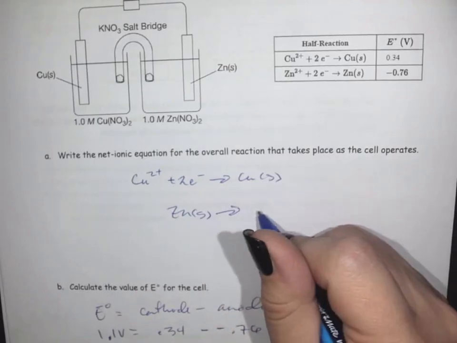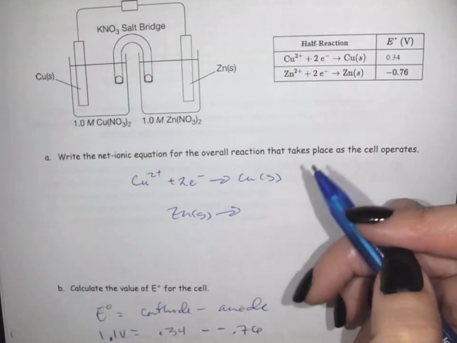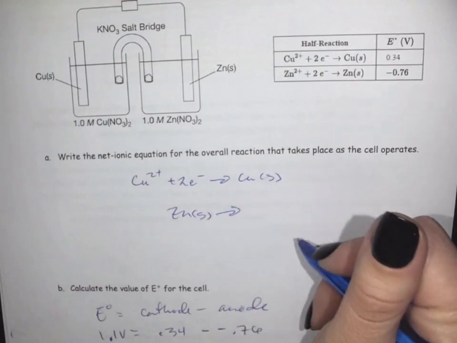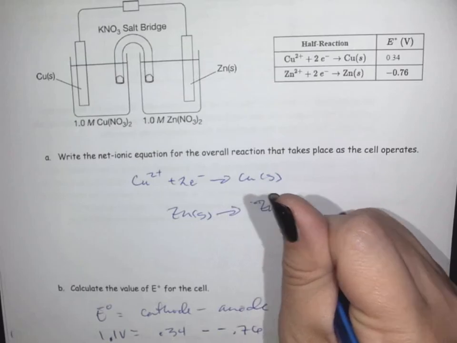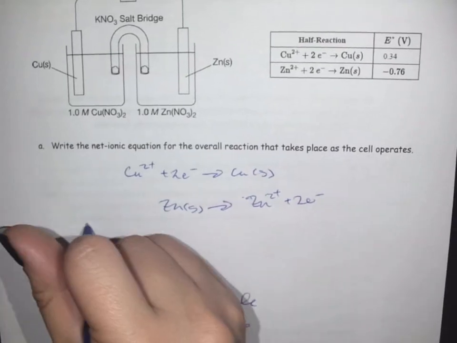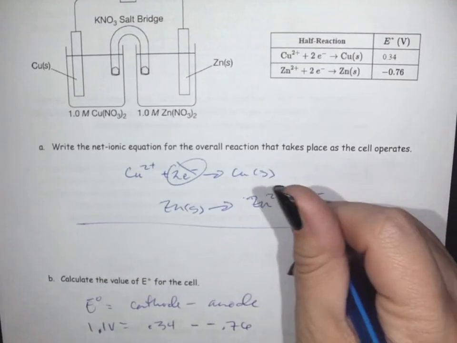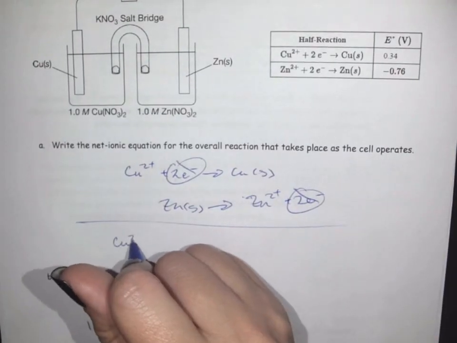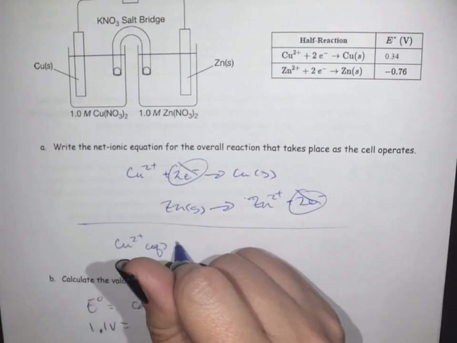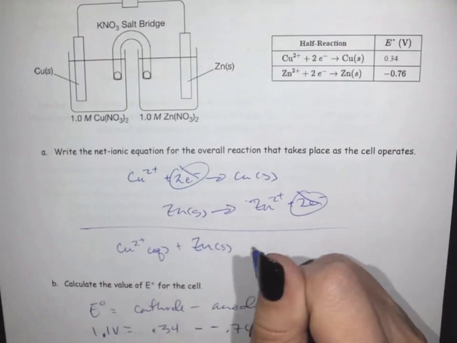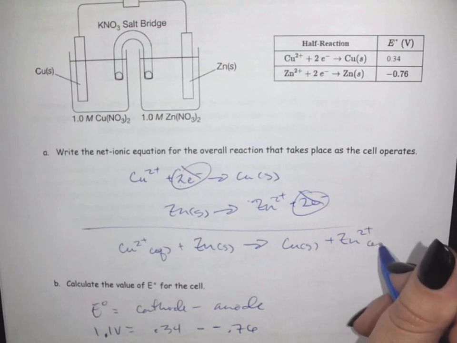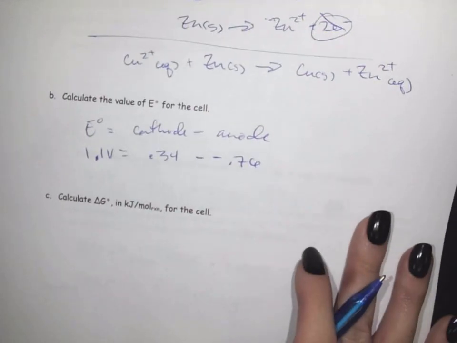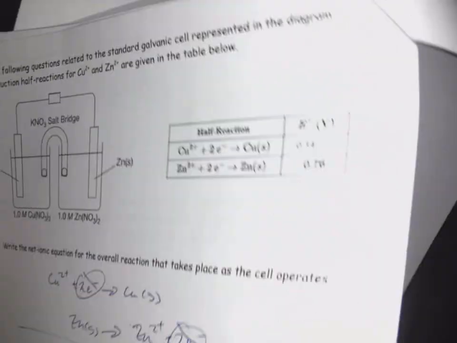Okay. They have a different value here, but that doesn't really matter. Zinc 2+ and 2 electrons. Because the electrons gained and lost are the same, I don't need to multiply anything. So we'd have Cu2+ aqueous plus zinc solid turns into copper solid and Zn2+ aqueous. Okay, let's keep going because this is very similar to the last one that we did.